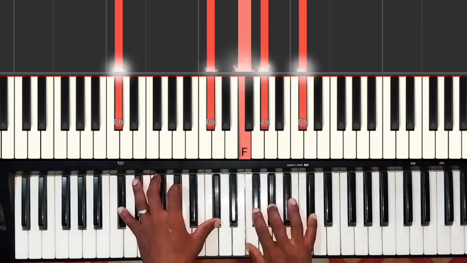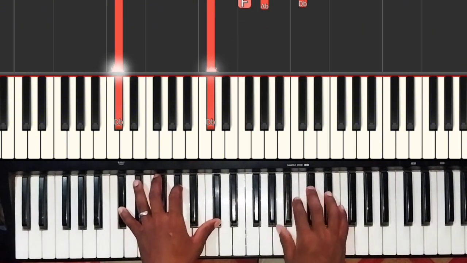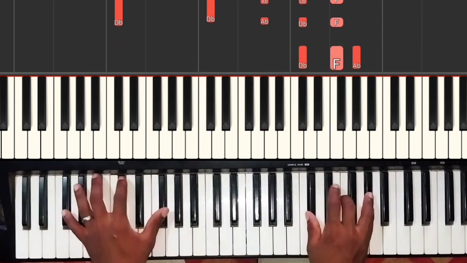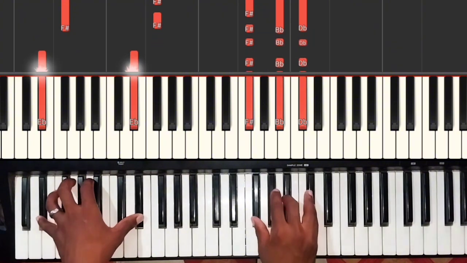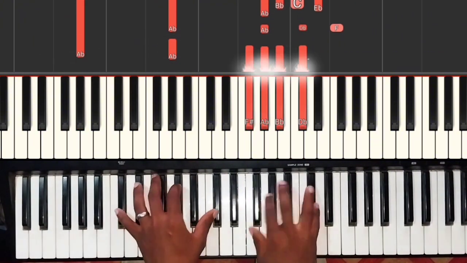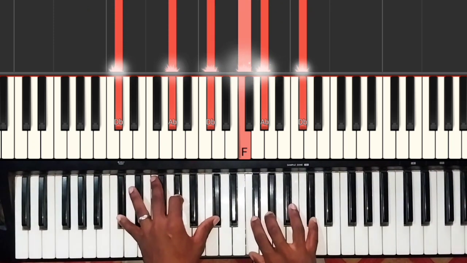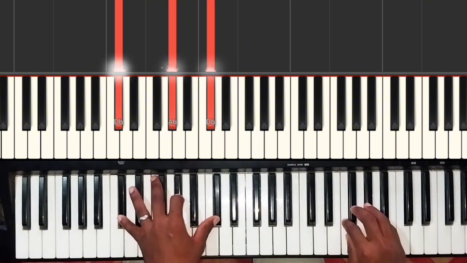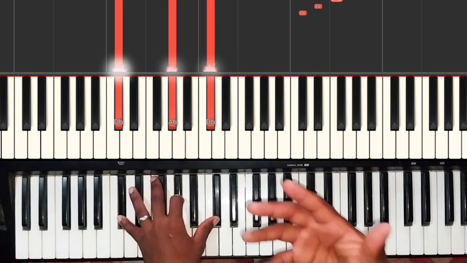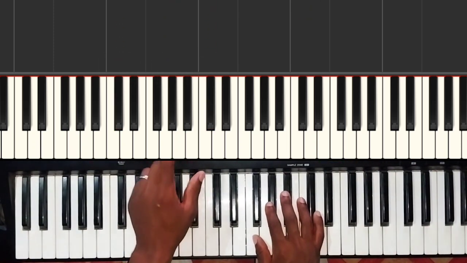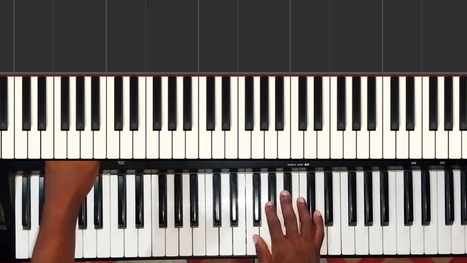So if you want, you can just follow the melody of the song with the notes. If you know how to build the chords by playing the single notes, you'll be able to build the chords from there. So I won't be showing you that in this lesson. So let's go. You're gonna follow the melody of the song.